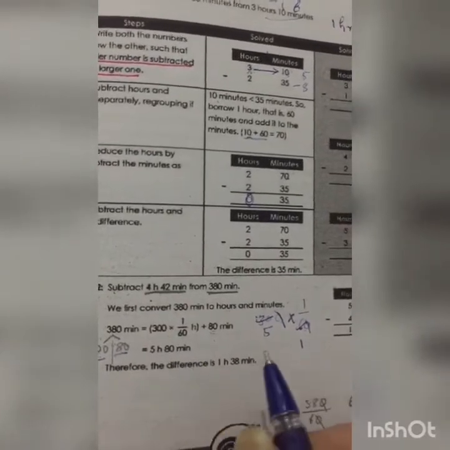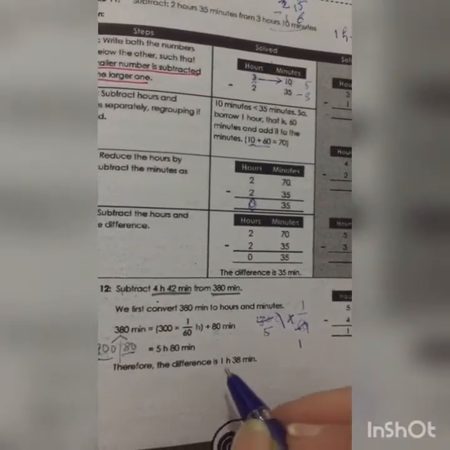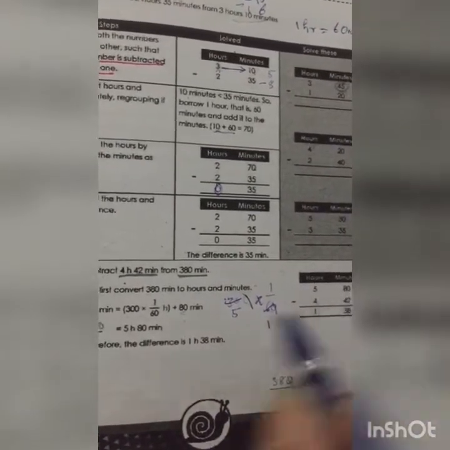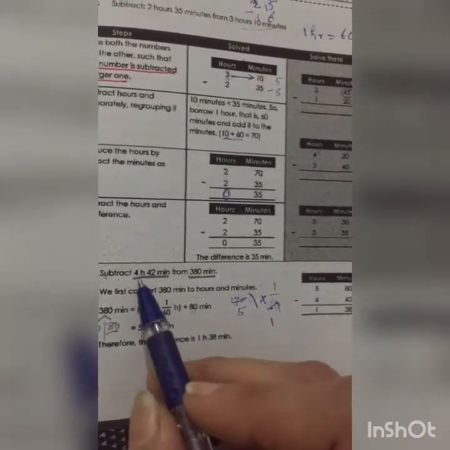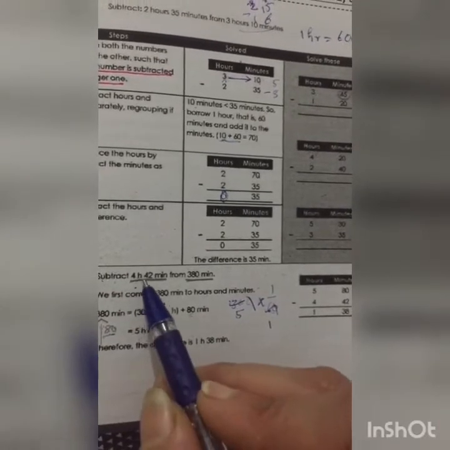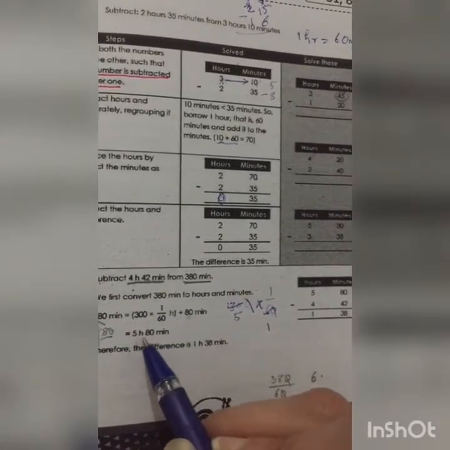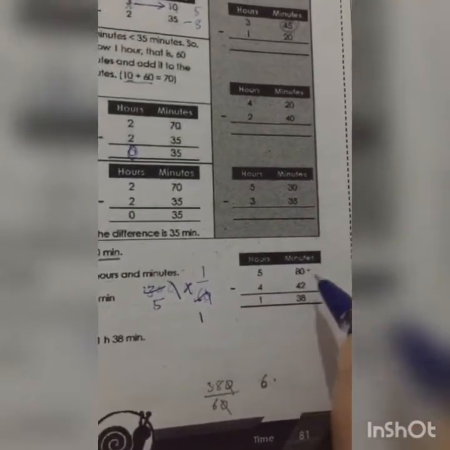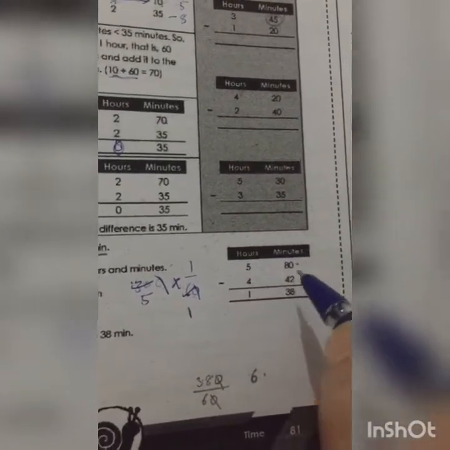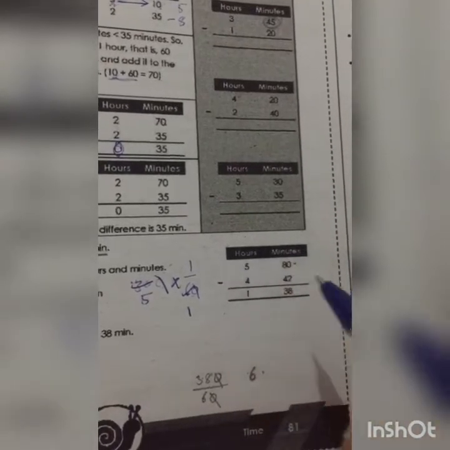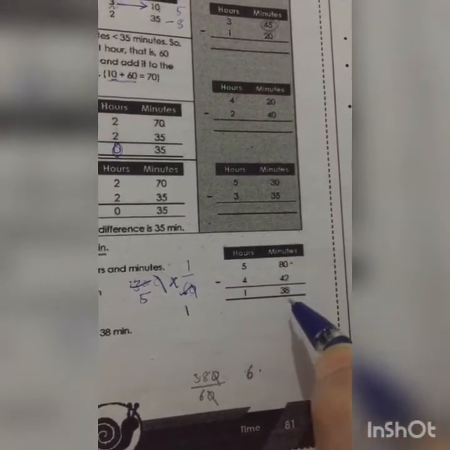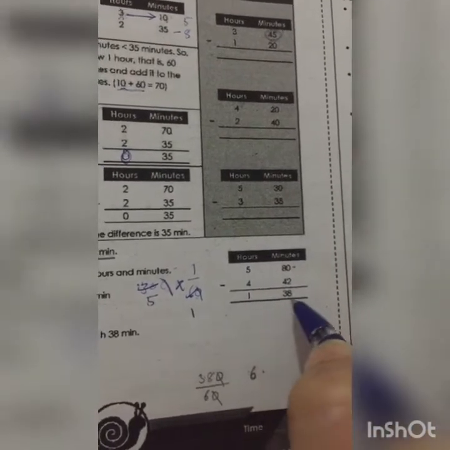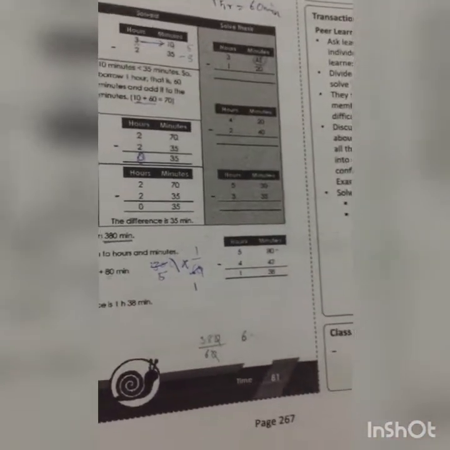Therefore what will be the difference? We got 5 hours 80 minutes and we have to subtract 4 hours 42 minutes from this 5 hours 80 minutes, which we are doing here. Now since 80 is greater than 42, we don't have to borrow. So we will just directly subtract and we get 38 and we get 1. So 1 hour 38 minutes is the difference.